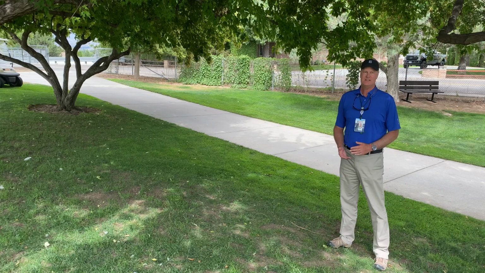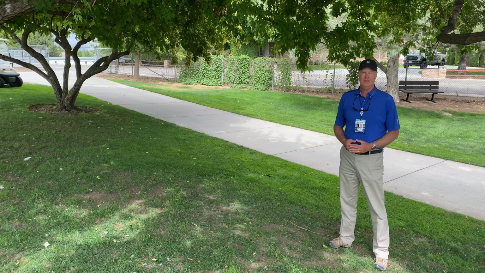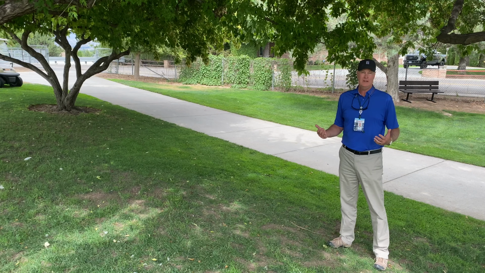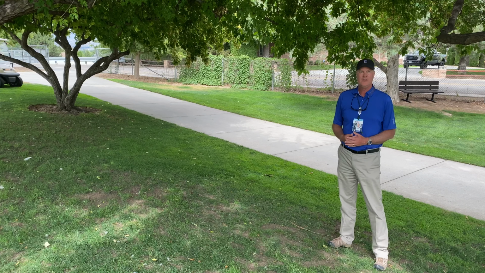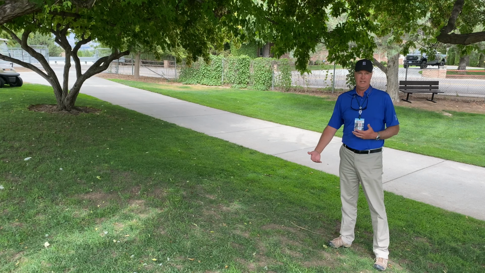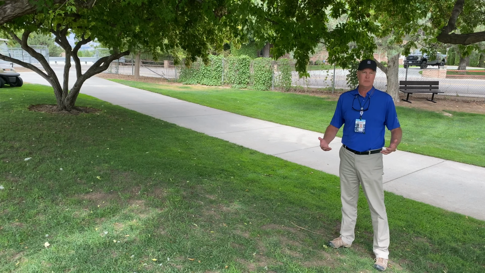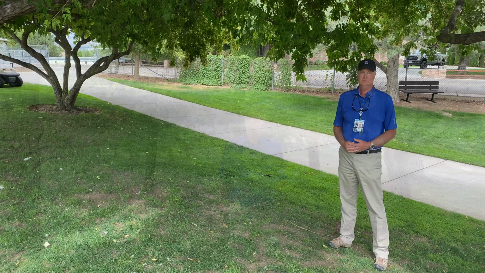This is an area that's next to the forward tee on number 11. While these trees don't necessarily impact the tee itself, they do impact the turf underneath the trees. And an area like this could be improved by just adding mulch.